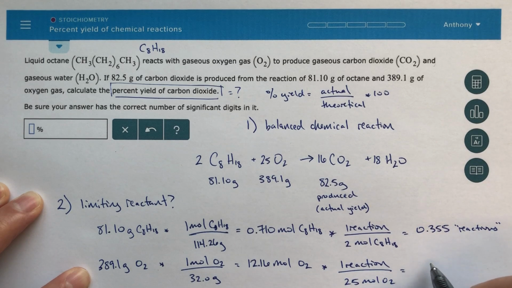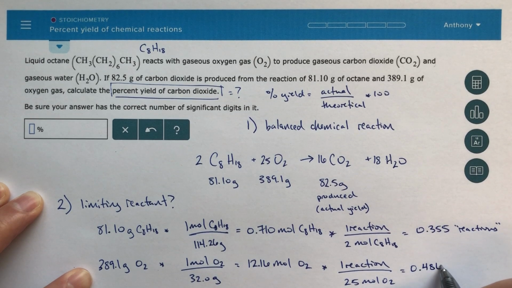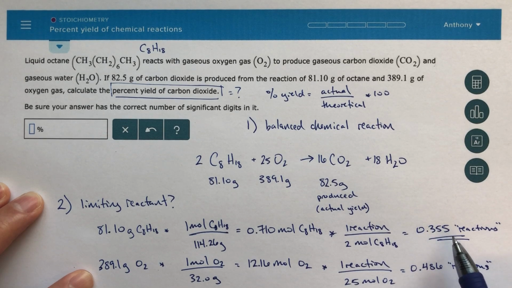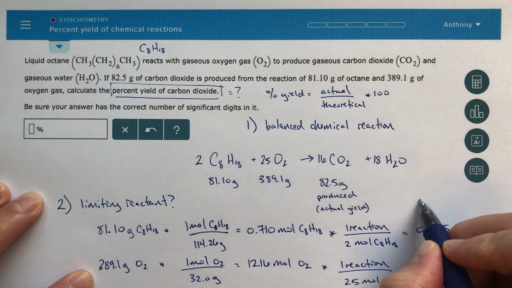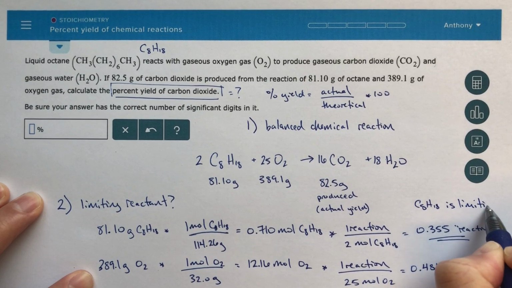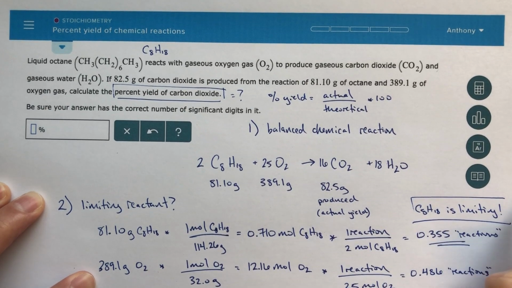So if you do that calculation, you find 0.486 reactions. So this tells us that octane is actually our limiting reactant in this case because this number is less than this number. This is telling you you can do 0.355 reactions before you run out of octane. This is telling you you can do 0.486 reactions before you run out of oxygen. So clearly this is going to be our limiting reactant. So we have determined that C8H18 is limiting. So that's a good start.